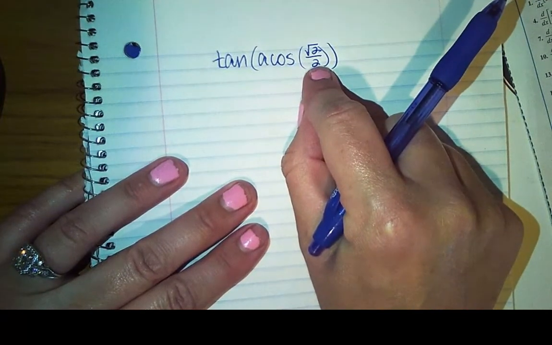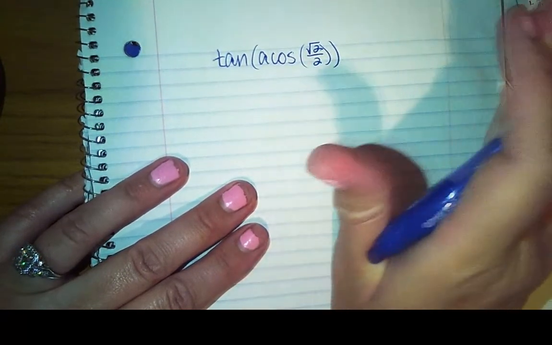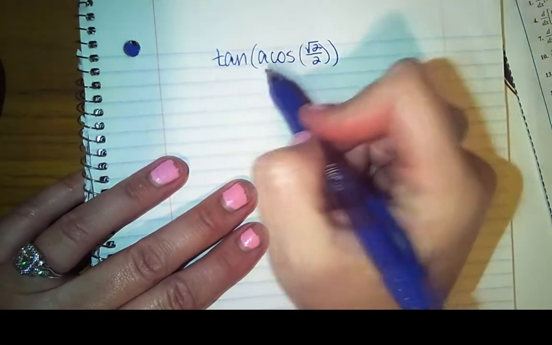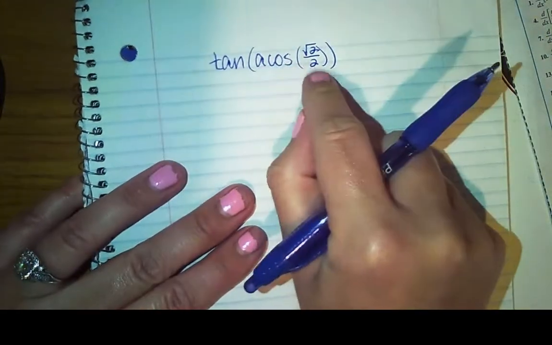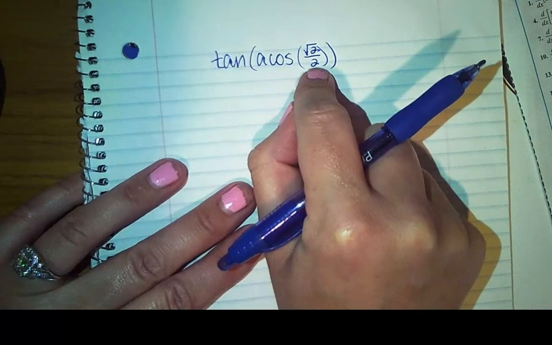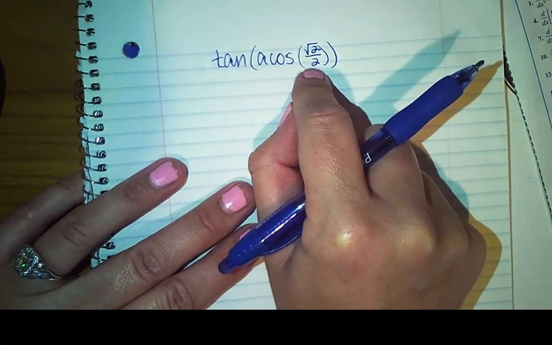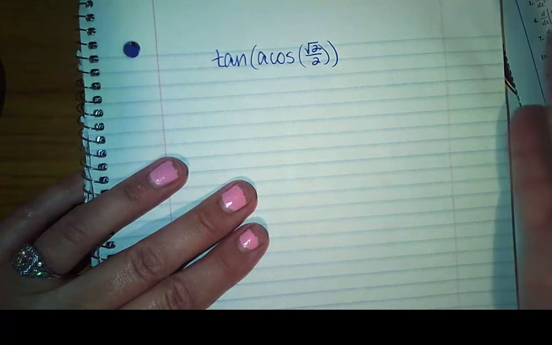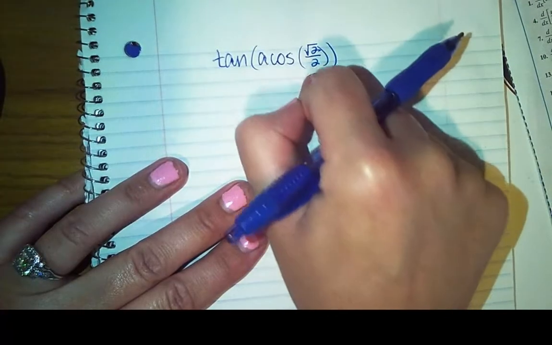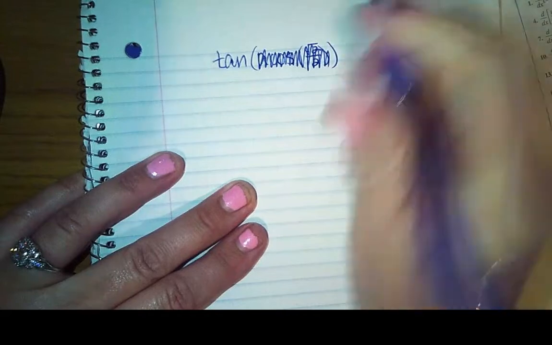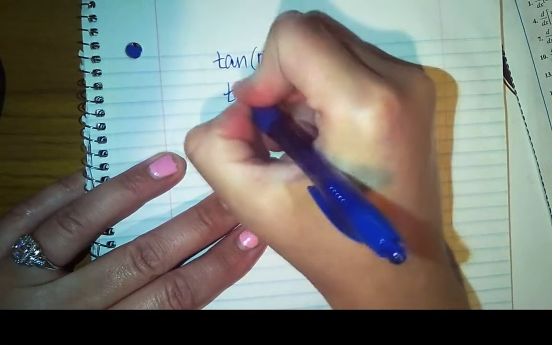That is a benchmark ratio. So if you've got a benchmark ratio, you do not have to build a triangle. Basically, what this is saying is I have a ratio for cosine that results in root 2 over 2. So what angle measure with cosine will give me that ratio? Well, that angle measure is pi over 4. So that entire interior part becomes pi over 4.